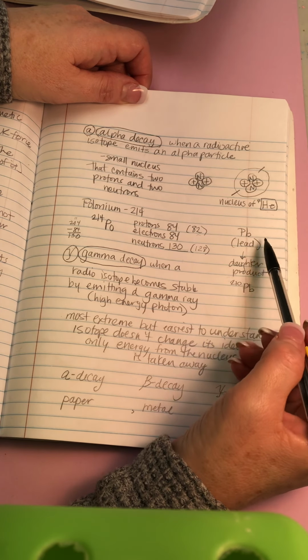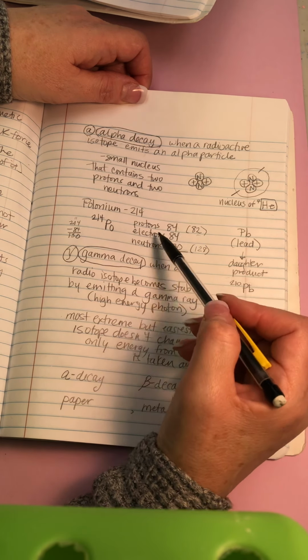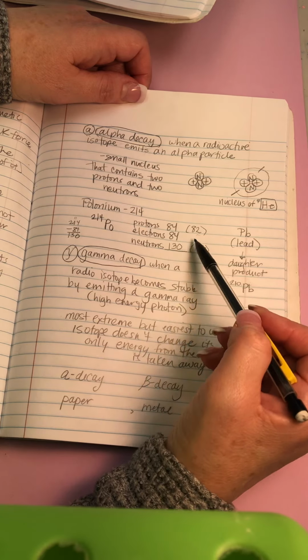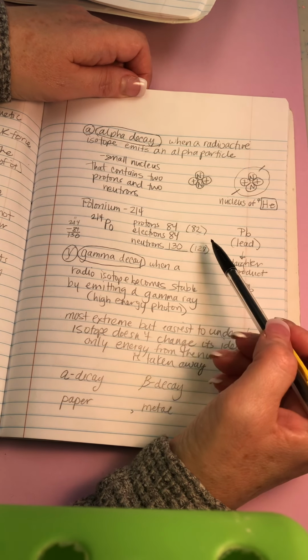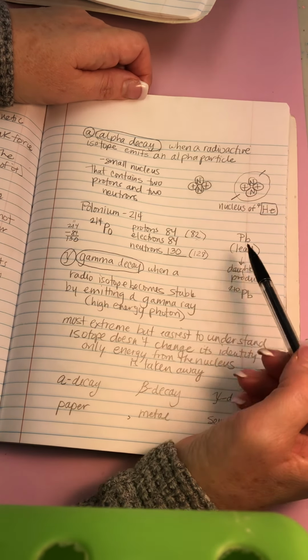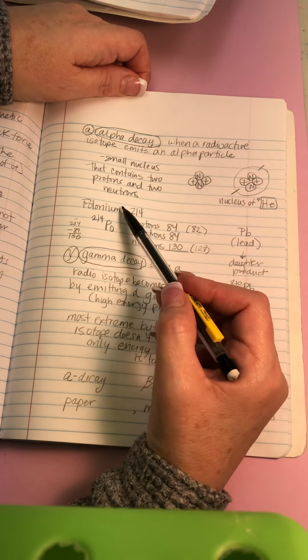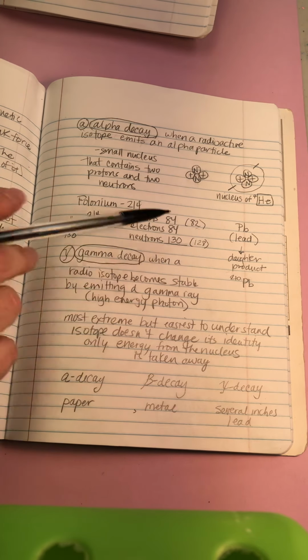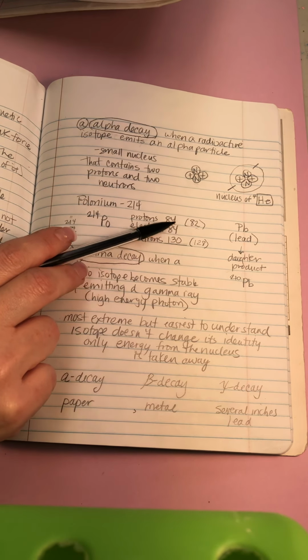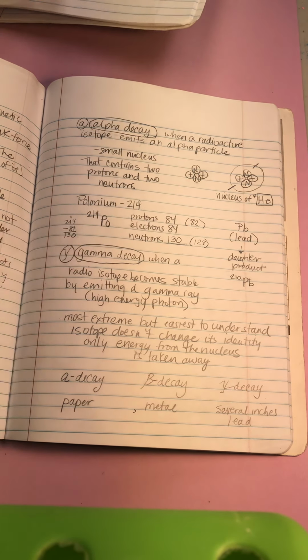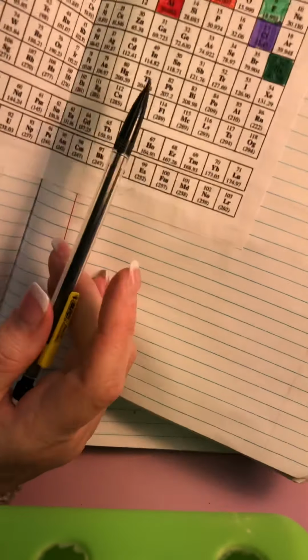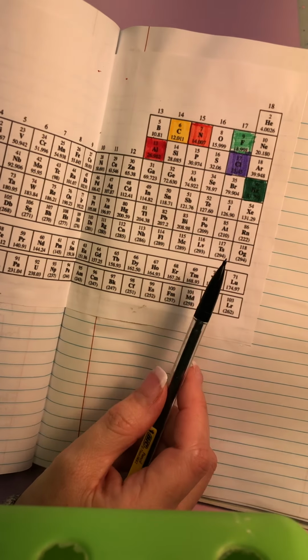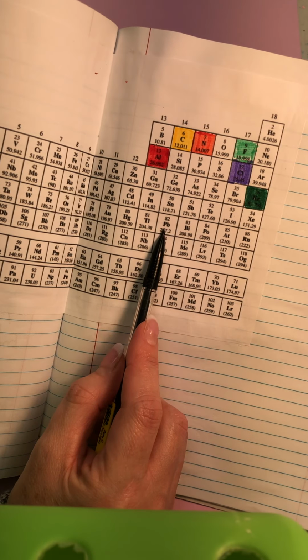And the electrons, I don't want to say massless, but they don't matter in the mass as much anyway, and nothing's lost there. So in the end, polonium 214 is going to be down to the daughter product with 2 fewer protons, and that's where you get the name. So we go down to 82, and if you look at 82, right there, it's lead.